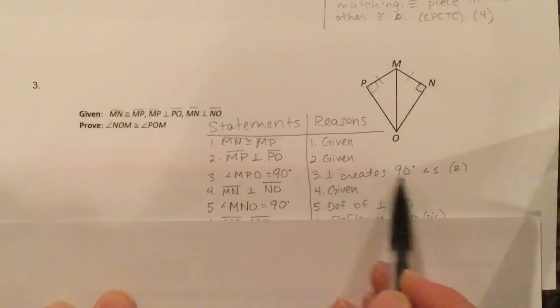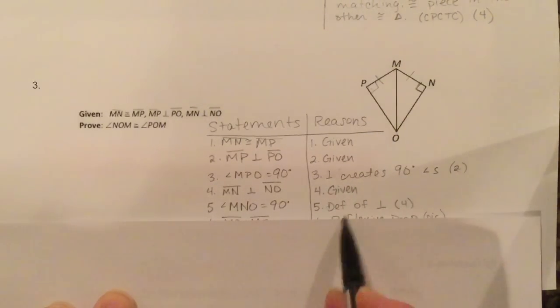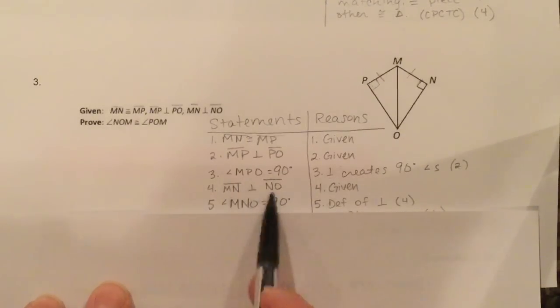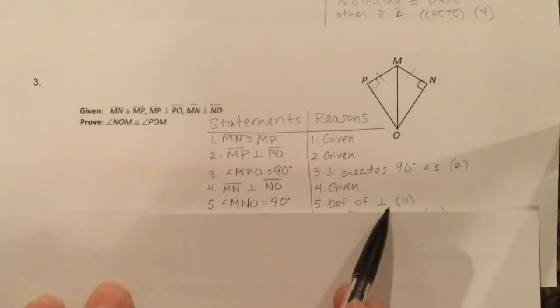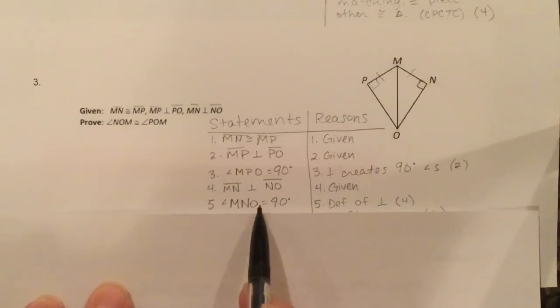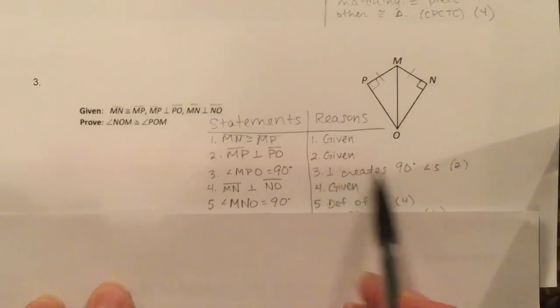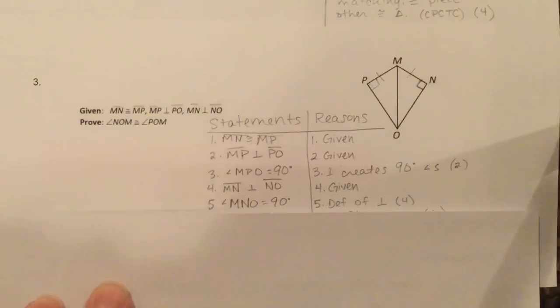I know that perpendicular creates 90-degree angles. A simpler way to put that would be the definition of perpendicular. So I got that information from step 4. By definition of perpendicular, I now have a 90-degree angle. It's okay if we shorten things and put definition of perpendicular. If you want to write it out the long way, that's perfectly fine too.